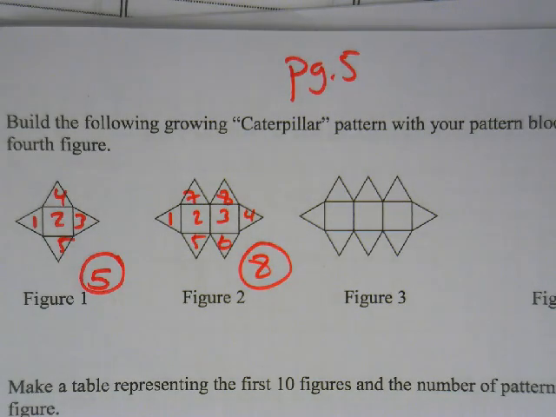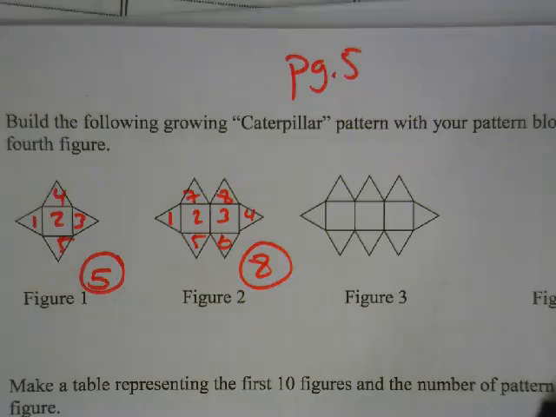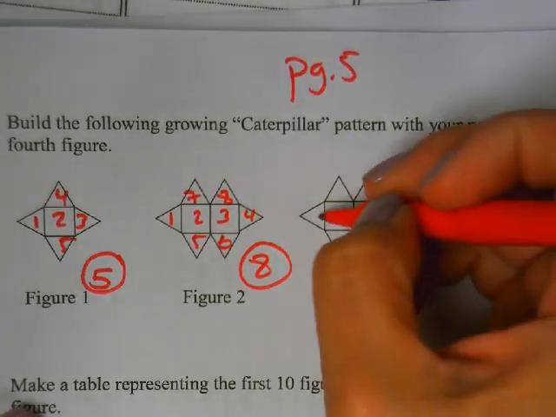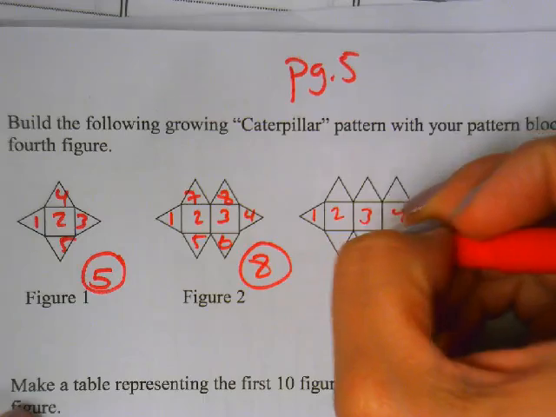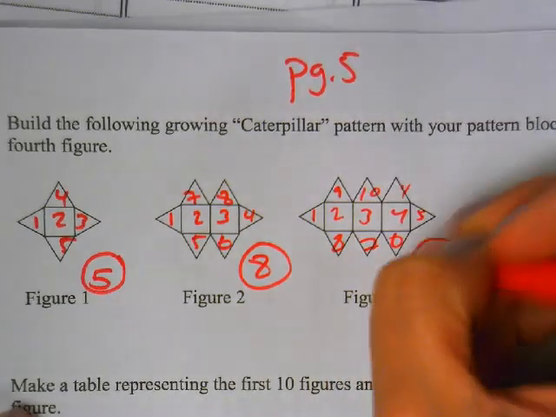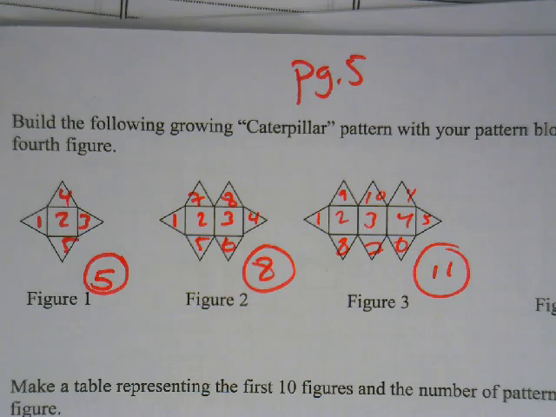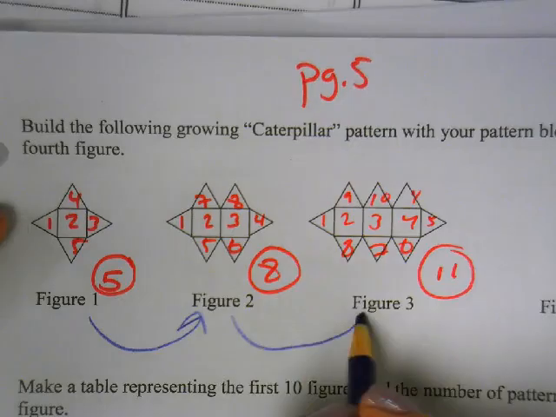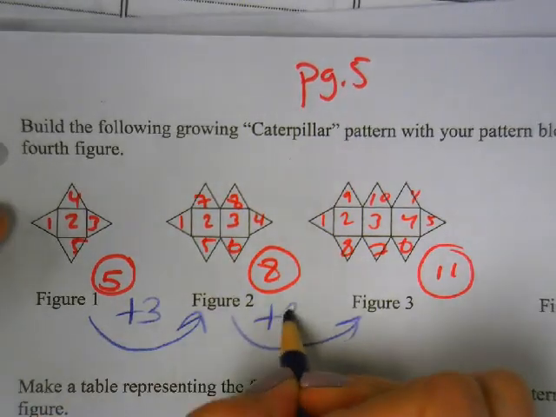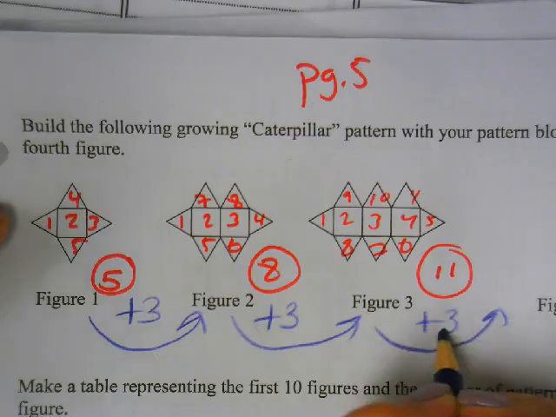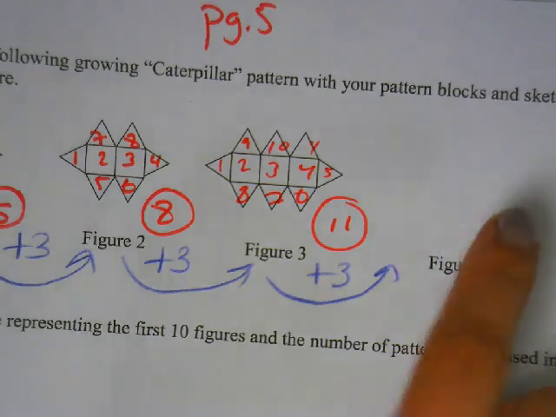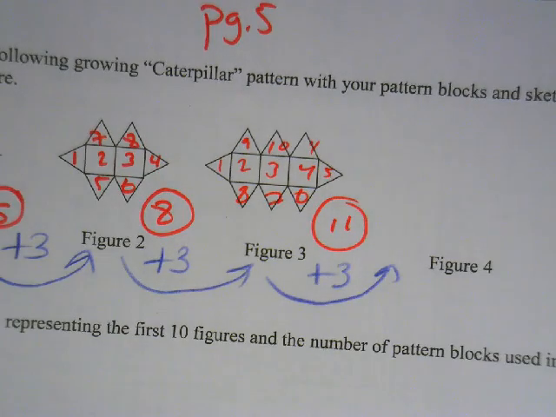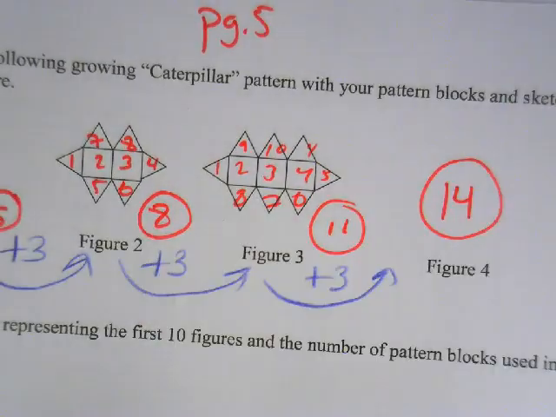All right, so page 5. How many in figure 3? 11. Yeah. So, 1, 2, 3, 4, 5, 6, 7, 8, 10, 11. Okay, so am I confident to figure out what am I changing by? Yes. So what am I changing by from here to here? You're adding 3. I'm adding 3. Adding 3, right? So, knowing that I'm adding 3, what do I expect figure 4 to have? 14. Good. Because I'm changing each time by 3.